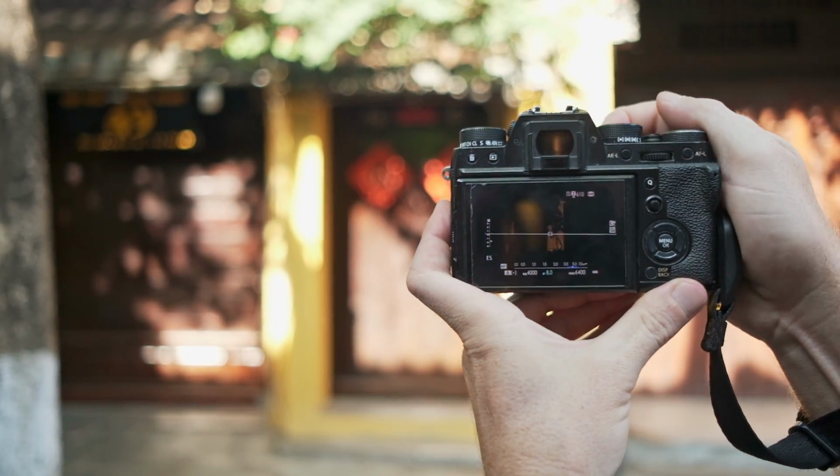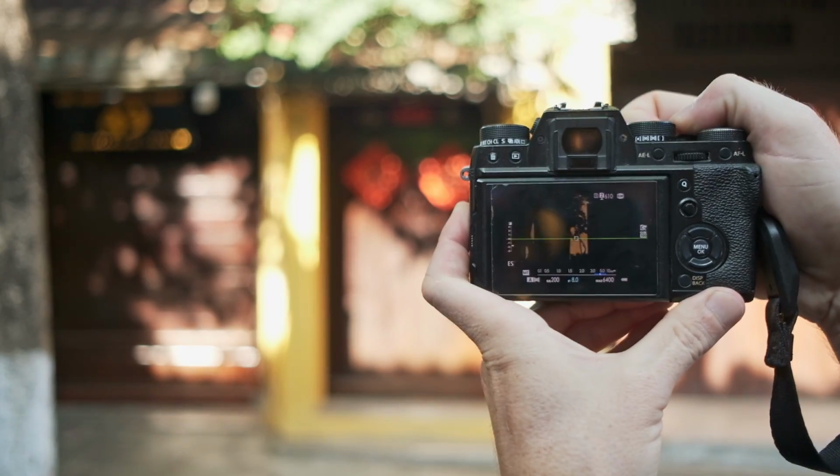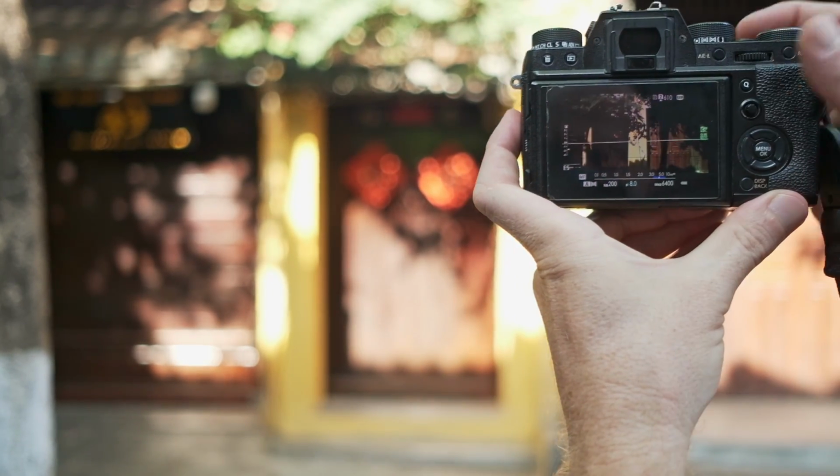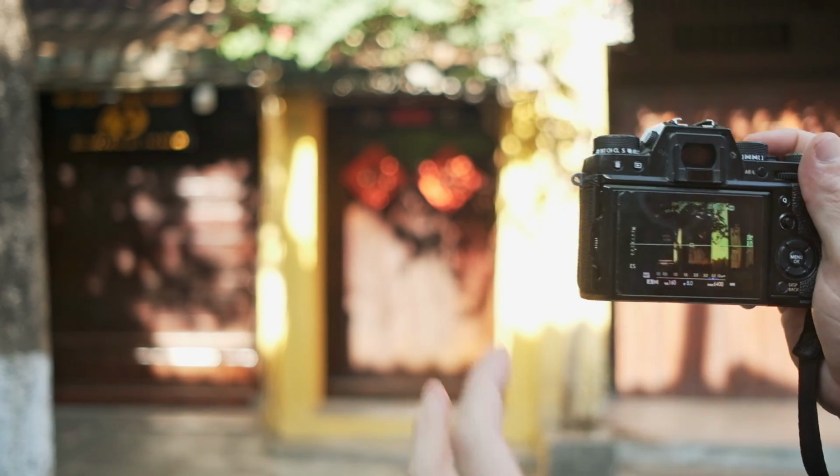I usually use the matrix metering, the one using the whole frame. I found that it usually gives me better exposures.